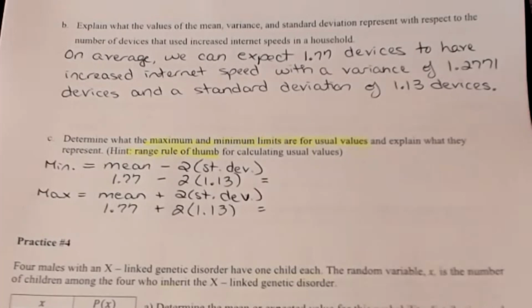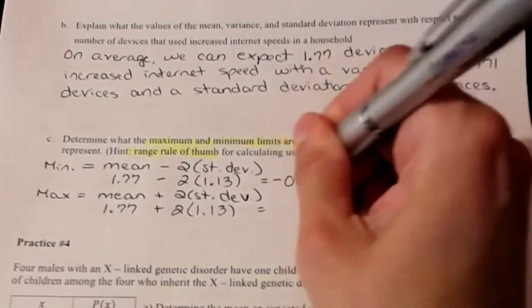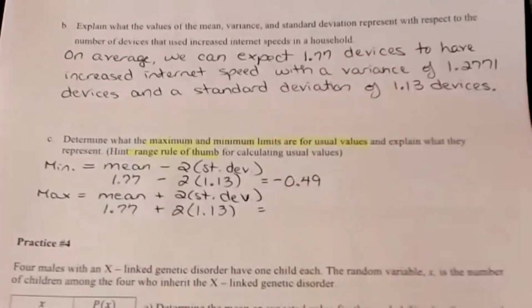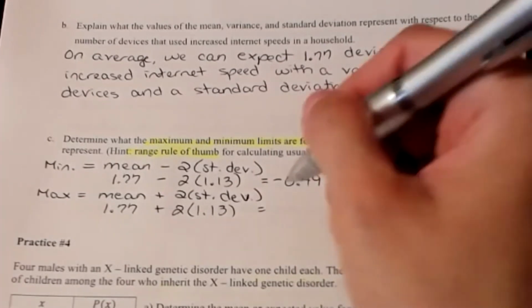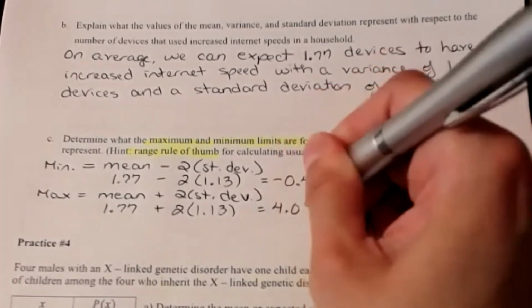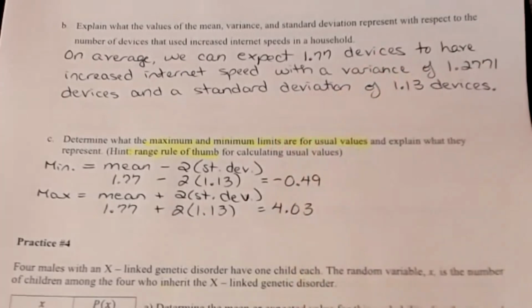Emma, thank you so much. Negative 0.49. It's definitely a negative. Be very careful with that. It is a negative 0.49. What about your maximum? You can send that to me privately. Thank you, Mike. Ava, thank you. So you're saying the maximum value, Nick, thank you so much, is 4.03. Thank you, Abby. Thank you, Leah.